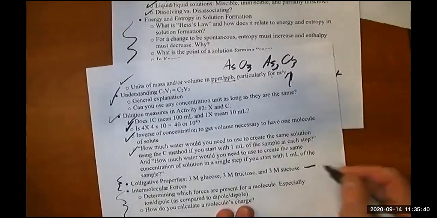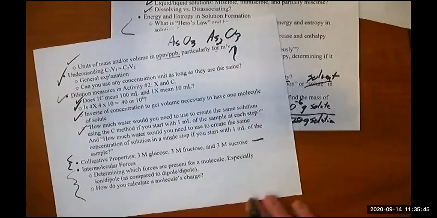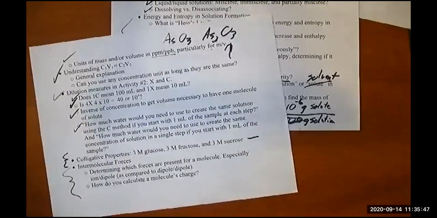Okay, so colligative properties are simply properties that depend on the amount of solute only. And they do not depend on the nature of the solute at all. So if you have the same concentrations of different solutes in the same solvent, then the effect on the colligative properties will be the same.